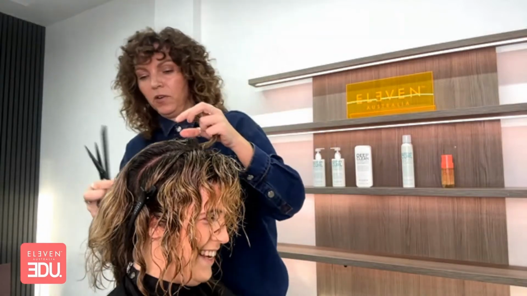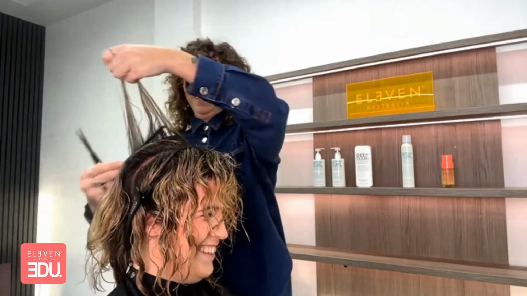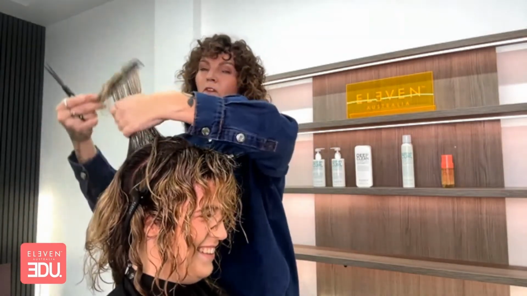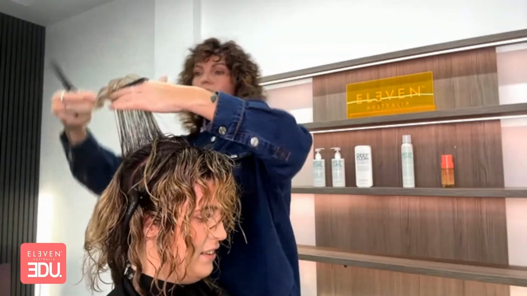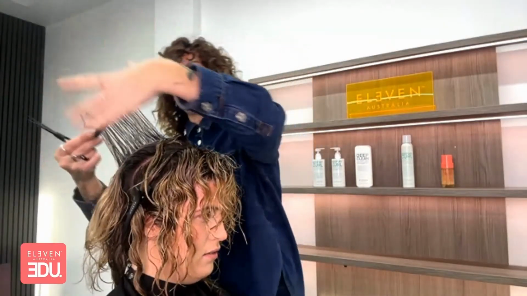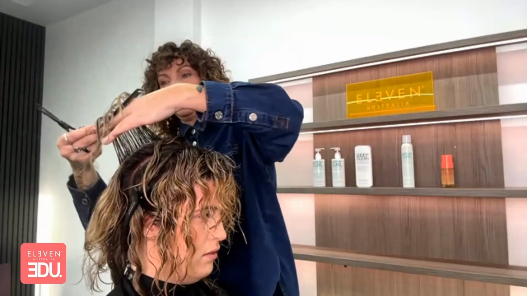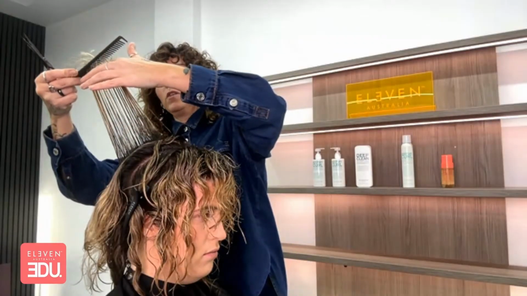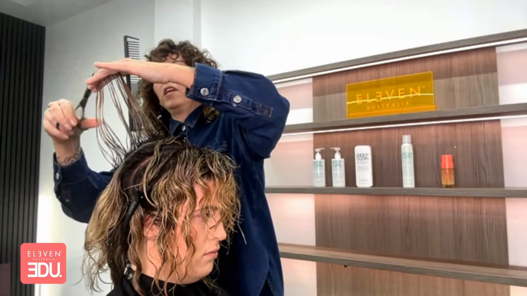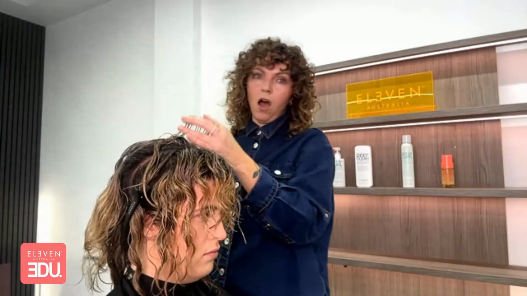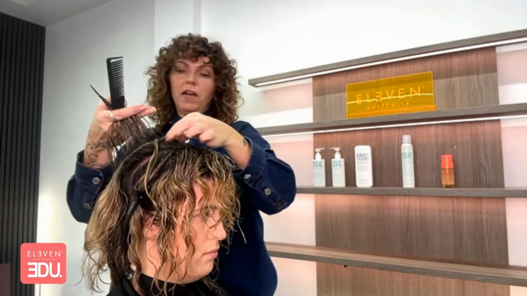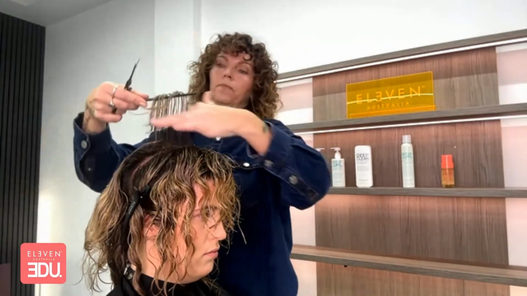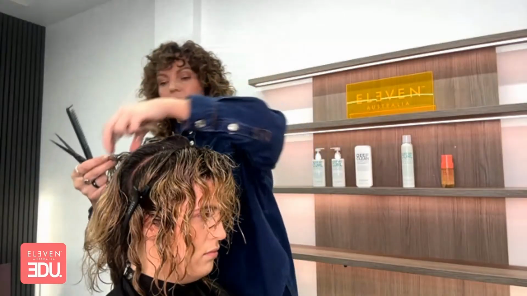She can't see in the mirror, so she can't say anything. I'm then going to follow this. So I'm not going to go straight up. I'm actually going to follow her hair around. While I do this, what's happening with the hair is I'm now creating a round shape on the crown area. So you can imagine I've gone straight up, and then on my next section, I've gone around.